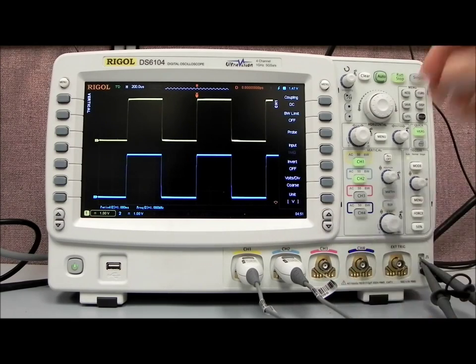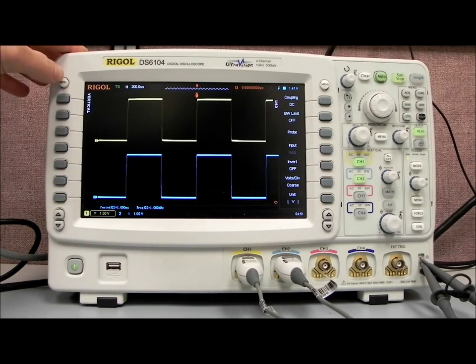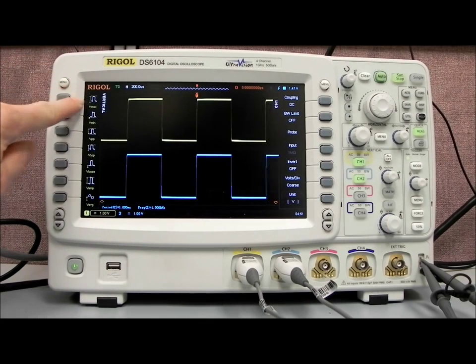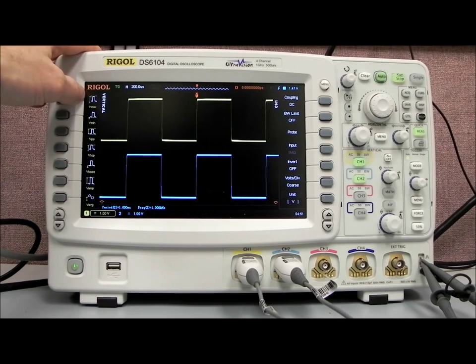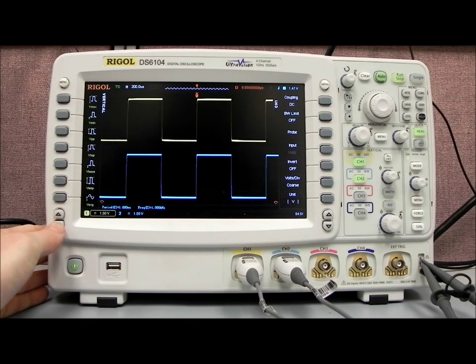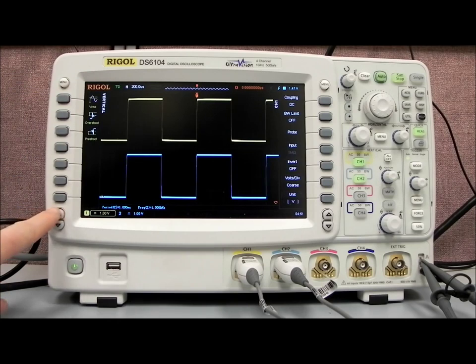But what I really like to highlight is some of the menu keys or some of the quick measurements that we have. If we press this menu key on the left-hand side, you'll see it says vertical currently. If we pull that out, now we have all of the vertical measurements at our fingertips. We have max, min, peak to peak, top, V base, V amplitude, and V average. If we down arrow, you can also see we have VRMS, overshoot, and pre-shoot.